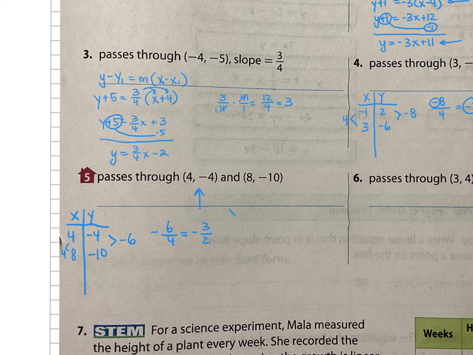So we have y minus the y variable equals the slope times x minus the x variable, which is y minus negative 4, so y plus 4 equals negative 3/2 x minus 4. All right, there's that. There's my point slope formula. That is the right formula. Now I just got to turn it into my favorite one, y equals mx plus b.